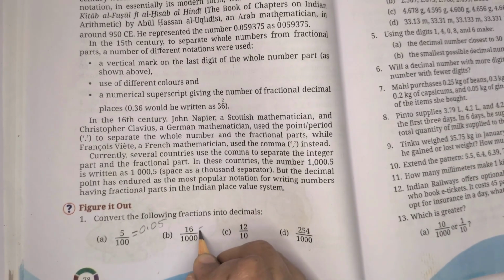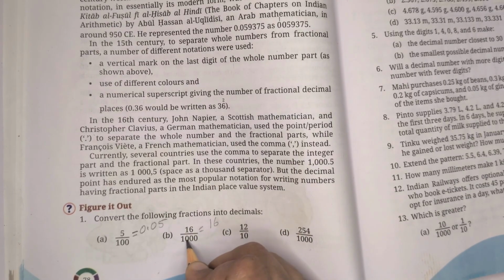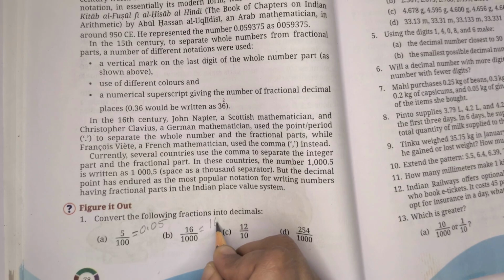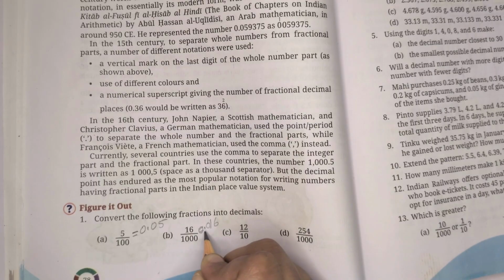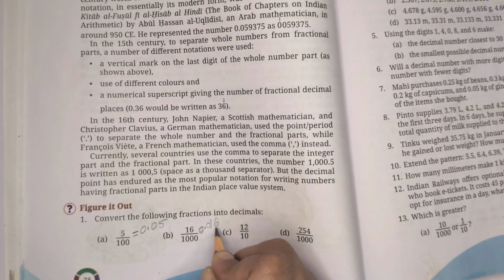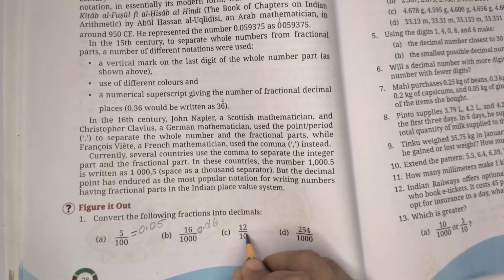Here 3 zeros. First we write the numerator number, and 3 zeros in the denominator means 3 places to the left. 1, 2, 1 more. Here a 0 will come. So we can write 0.016.